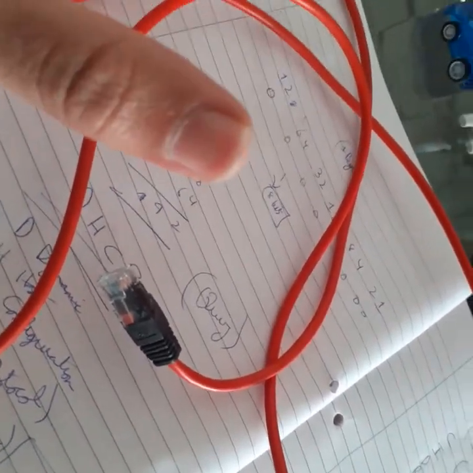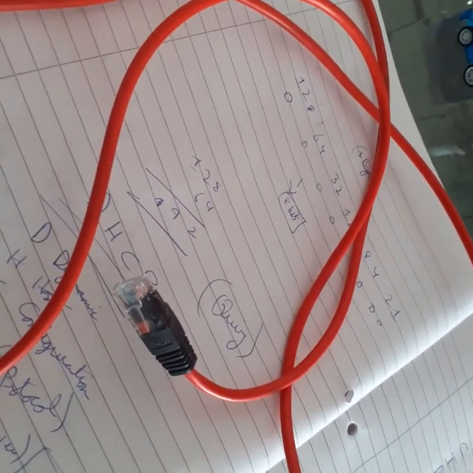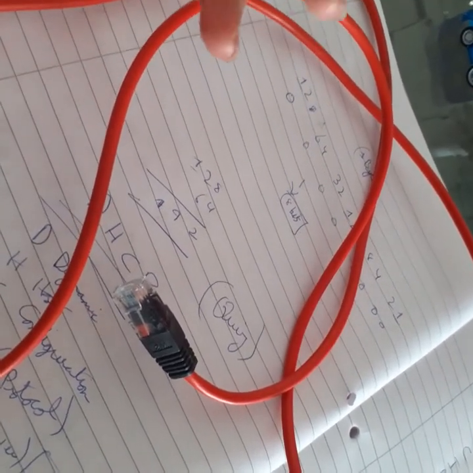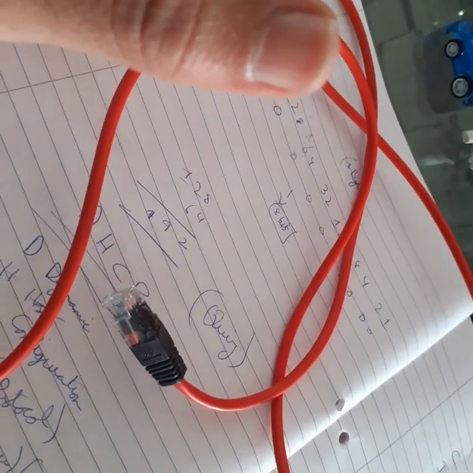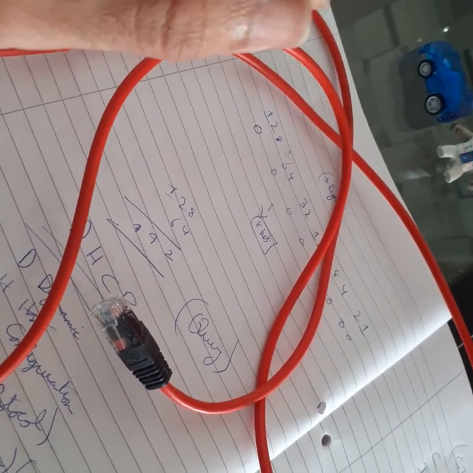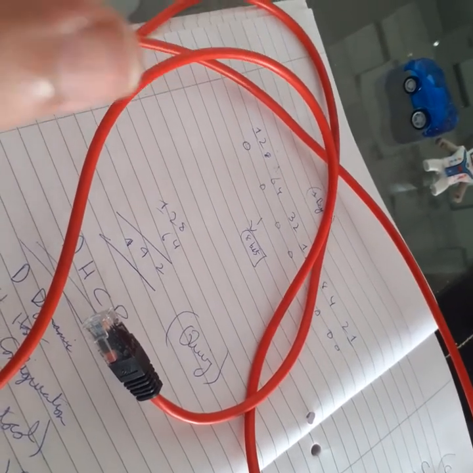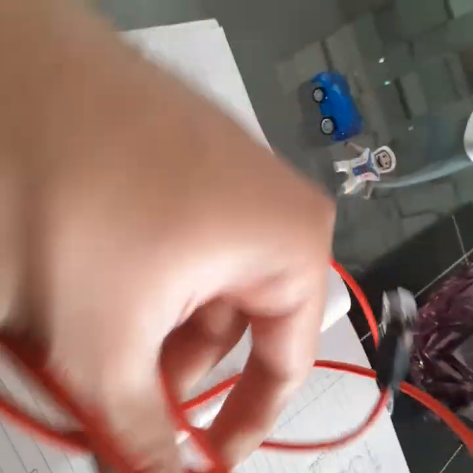The difference between a crossover cable, straight through cable, and not a part of your CCNA, I mean, it's a part of networking, MDIX. MDIX is so important to know. But then, when we go to practical side, then we'll do it.